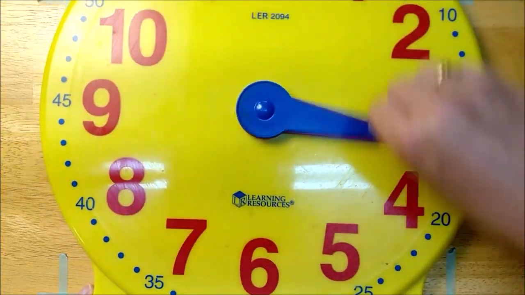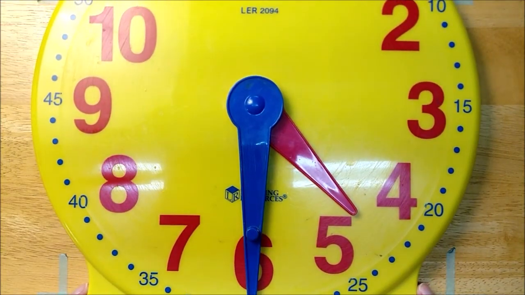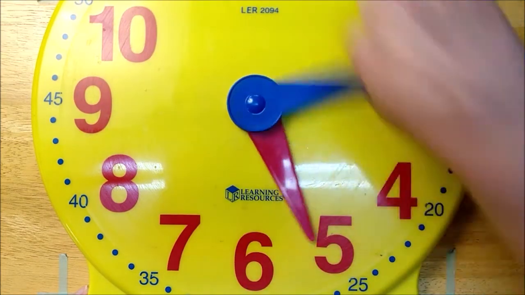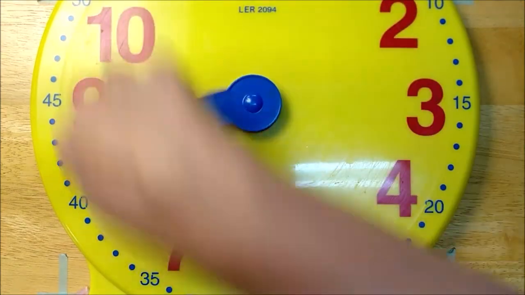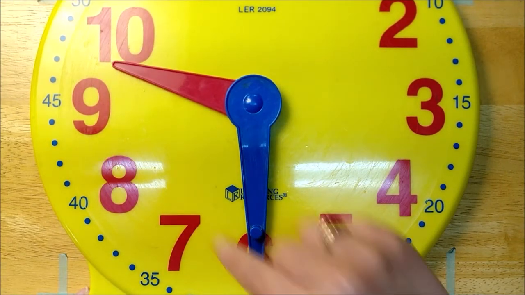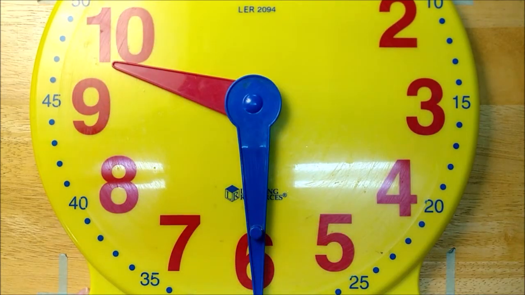What about this time? That would be 4:30, or half past 4. What about this one? That would be 9:30, because it's past the 9 and making its way to the 10.